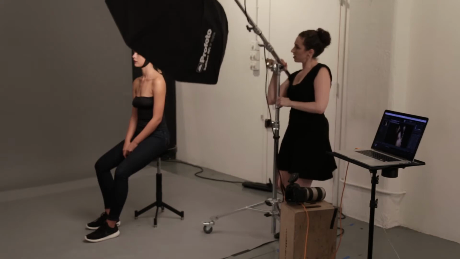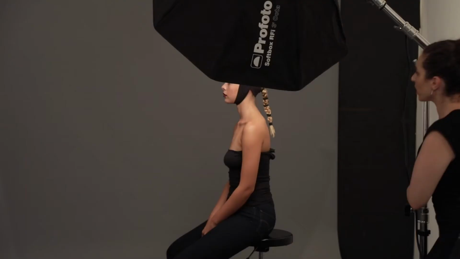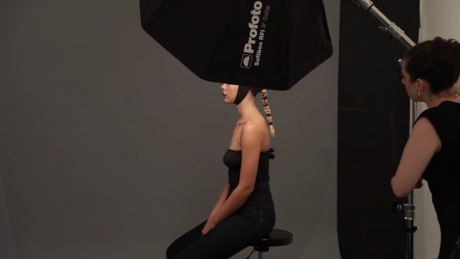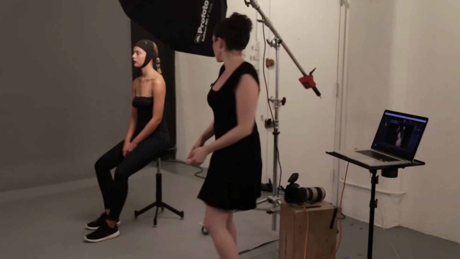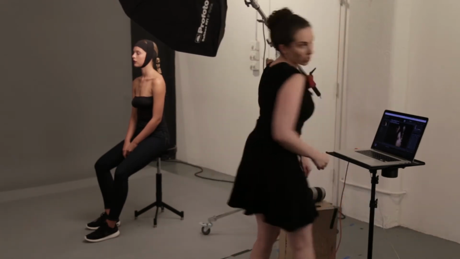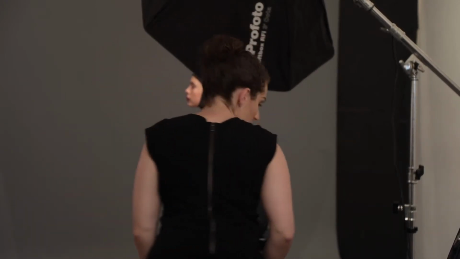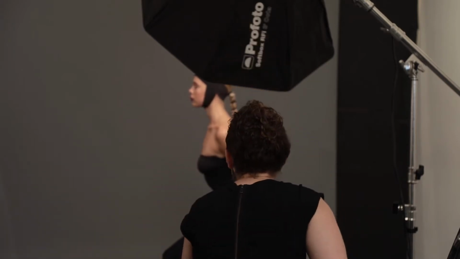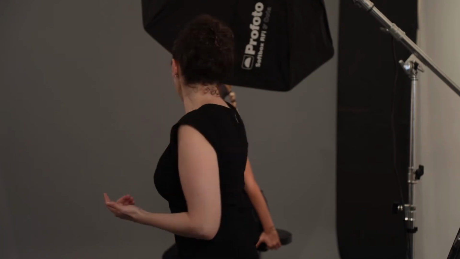Something like this. Somewhere approximately here, we'll see. Okay. And we'll see if this is going to be in my shot. I think to elongate her neck, I'm going to have her lean forward. And when she leans forward, it will lower her angle. So I don't think this will be in my shot. And then if I get at a lower angle somewhere down here, which makes her look taller, then the Octabox isn't in my shot. So I think it will work.